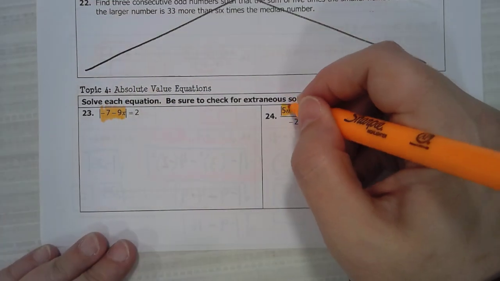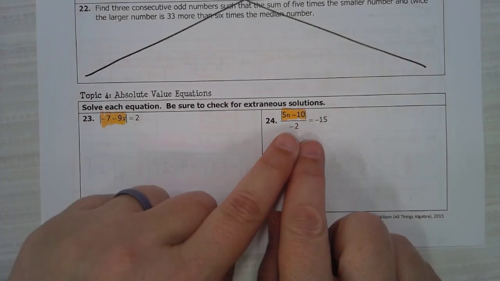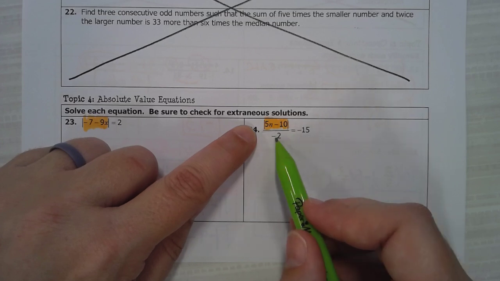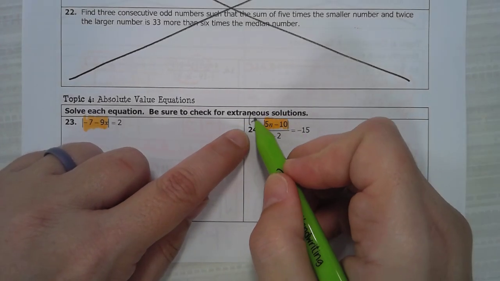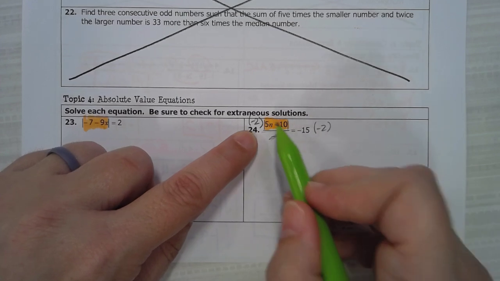So I'm going to go ahead and color both of these. Notice here on 23, the absolute value is by itself. Over here on number 24, it is not. So we have to get rid of this divide by -2. The opposite of divide by -2 is multiply by -2, and this is going to cancel.